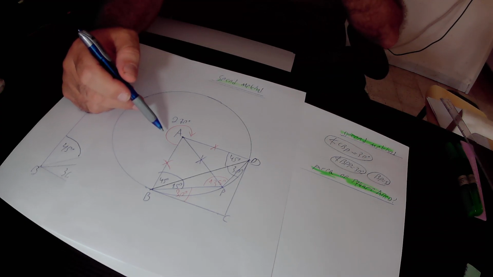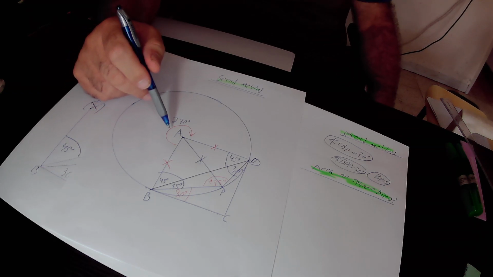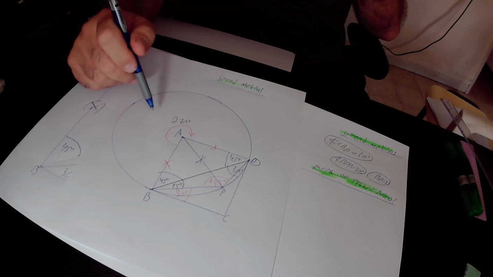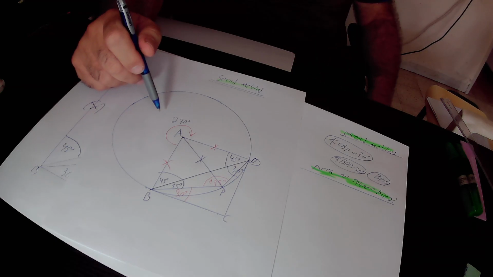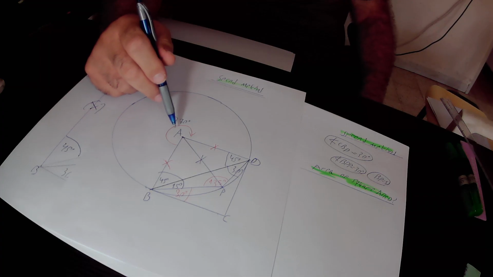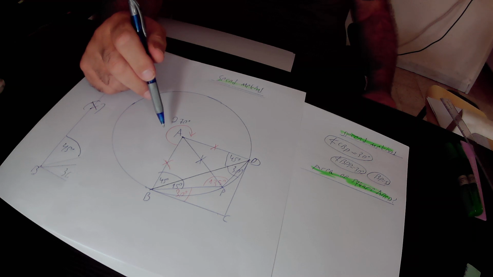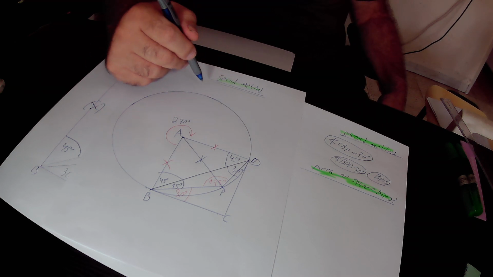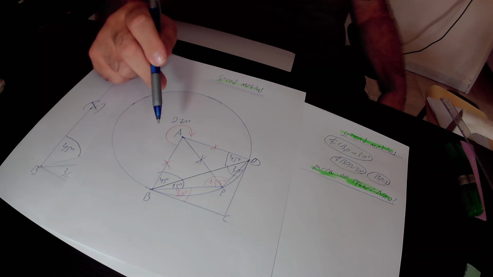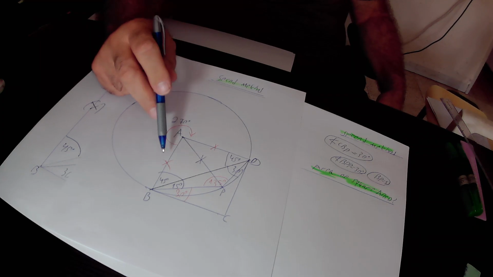Actually, if you draw a circle in such a way that the center of the circle will be at point A, and ABCD is a square, and the radius of the circle is one side of square ABCD equal to x, then the circle must pass through points B and D. Actually, it is very easy to prove that the circle must pass through points B and D.